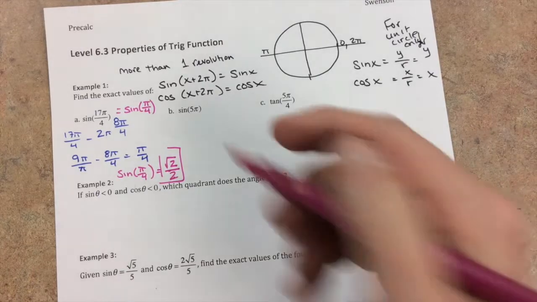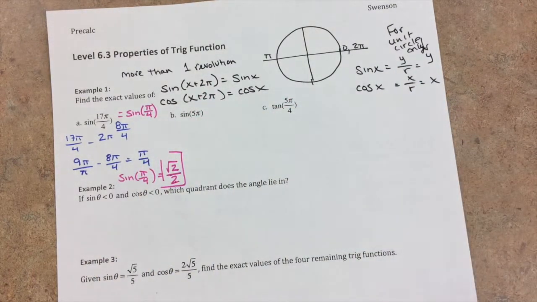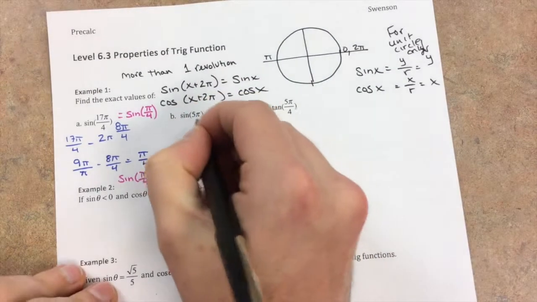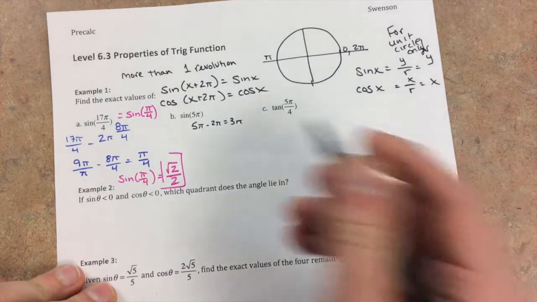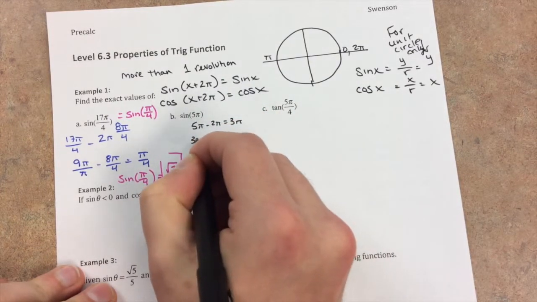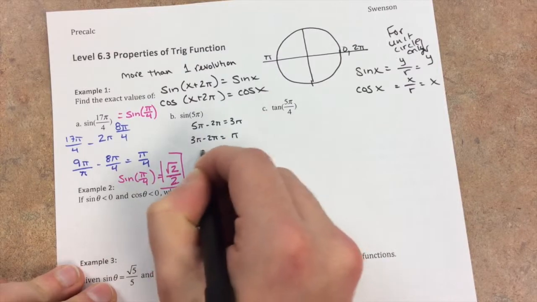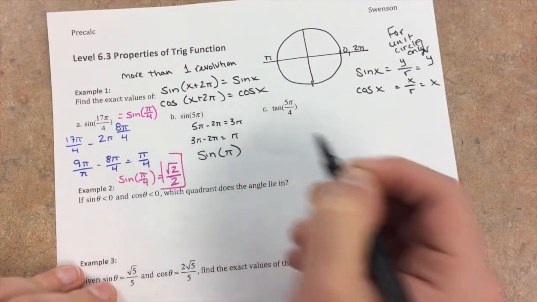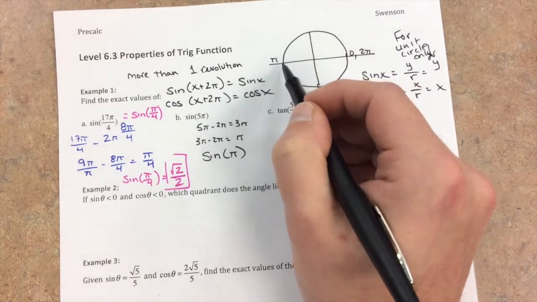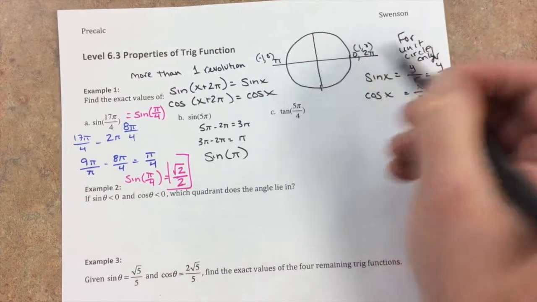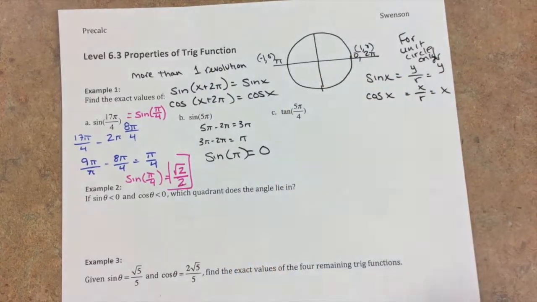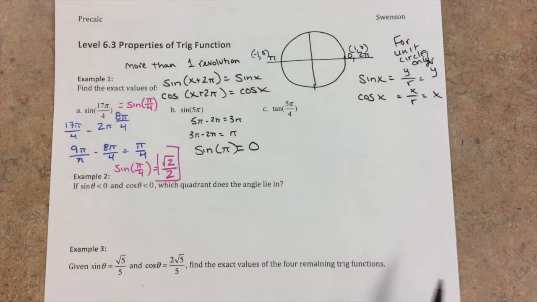In a similar way, we want to put this angle, 5 pi, onto the unit circle. So we're going to subtract 2 pi. 5 pi minus 2 pi, we get 3 pi. Still not on the unit circle. So if we subtract another 2 pi, we get pi. So what we're being asked is, what is the sine of pi? Again, if we look at the unit circle, what is the y value here? Well, just remember this is negative 1, 0. This is 1, 0, x, y values. So this is 0.